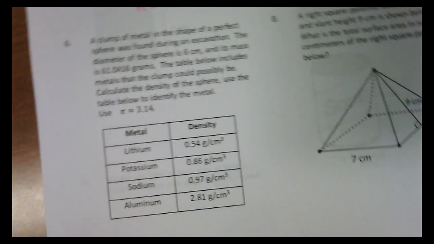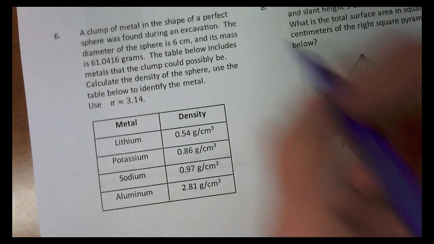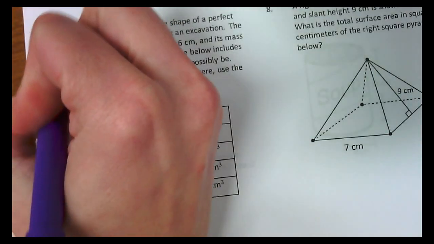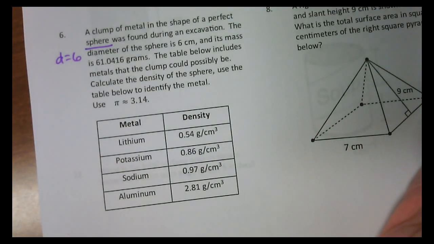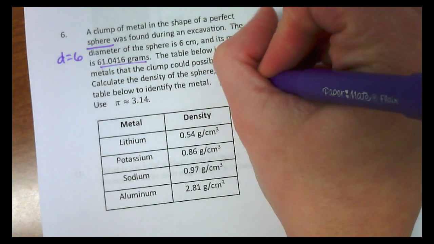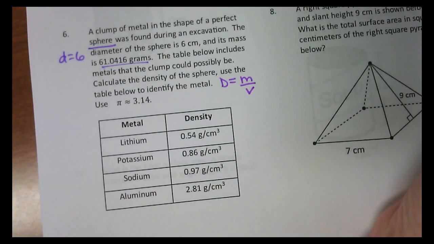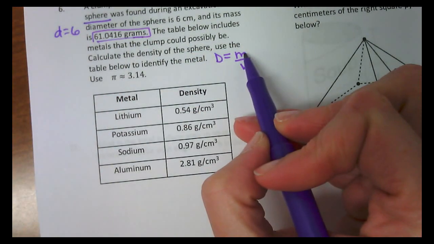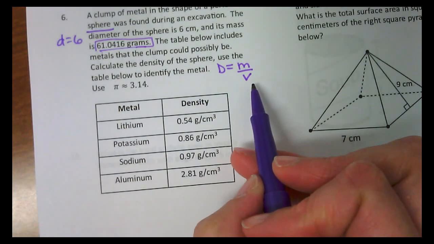Okay, number 6, a clump of metal in the shape of a perfect sphere was found during an excavation. The diameter of this sphere is 6 centimeters, and its mass is, and they give us a mass. The table below includes metals that the clump could possibly be. Calculate the density of the sphere. Use the table below to identify the metal. So we need to know that density is mass over volume. Okay, we know the mass, it's right here. So we know M. We don't know V, we have to figure it out.